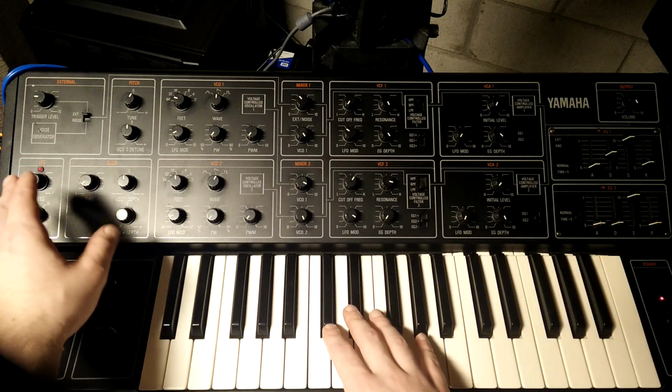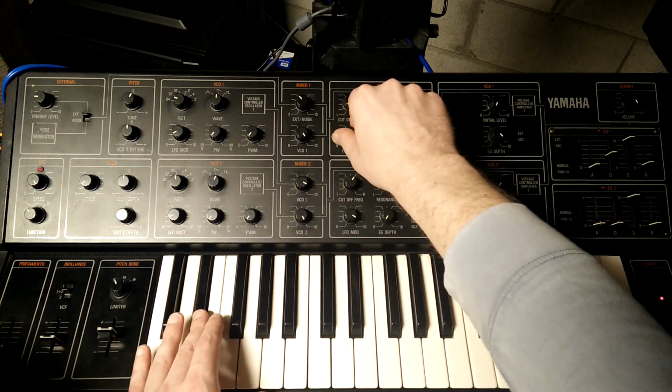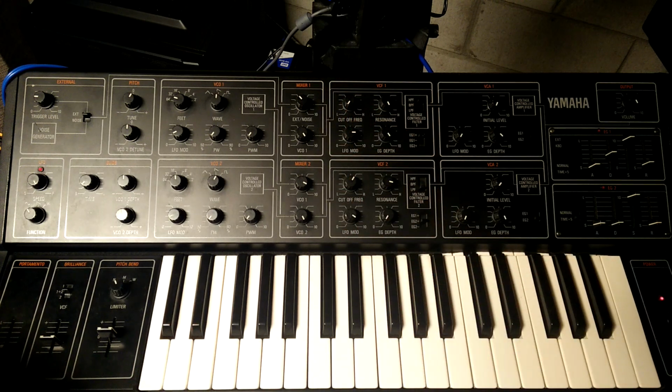So that's just a really fast LFO affecting the filters. And you can get some really crazy sounds that way. So that should get you started.